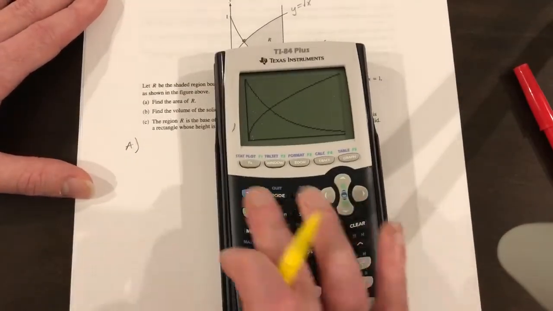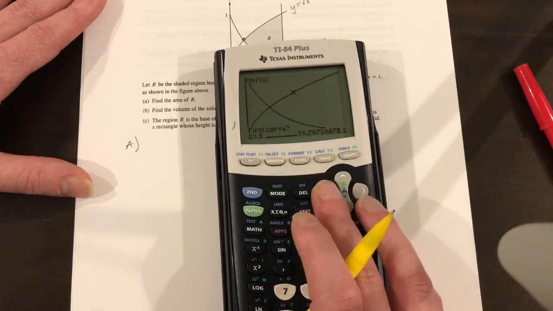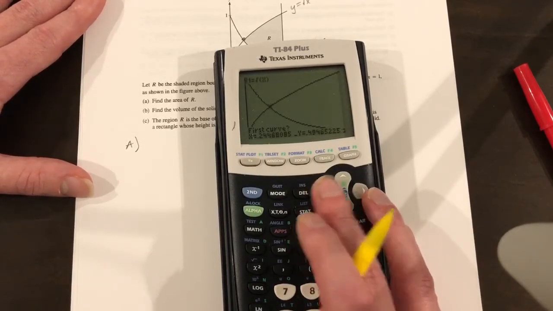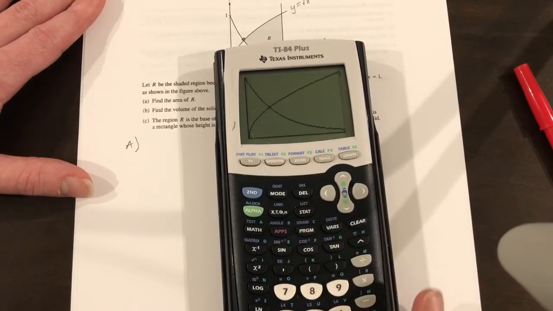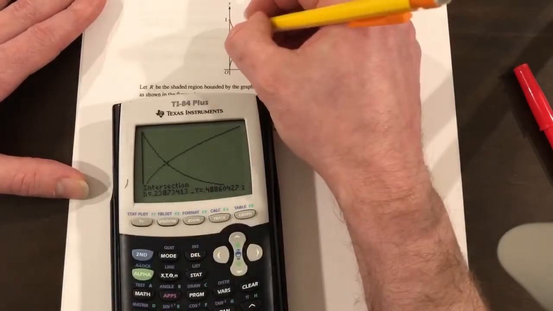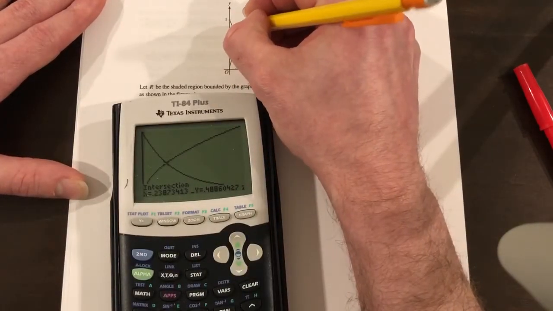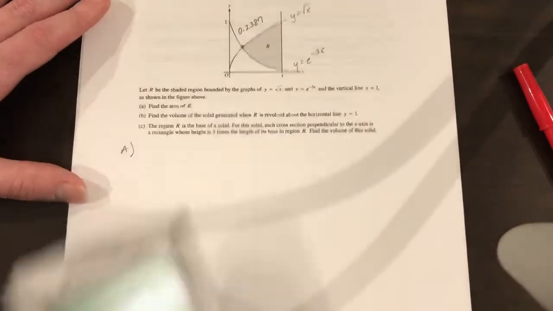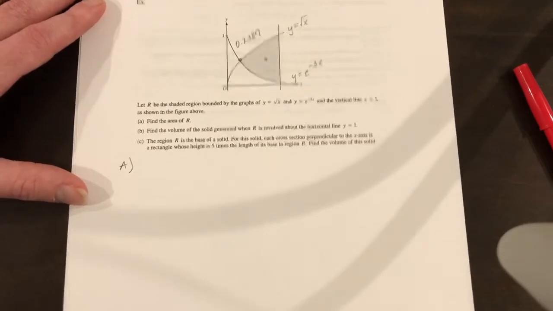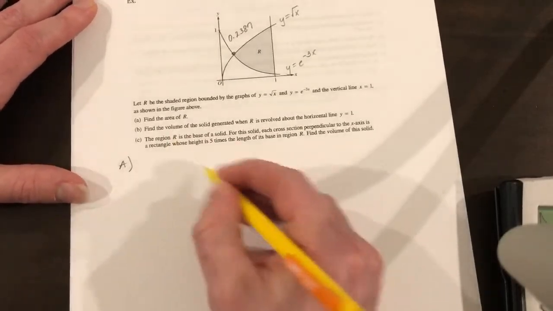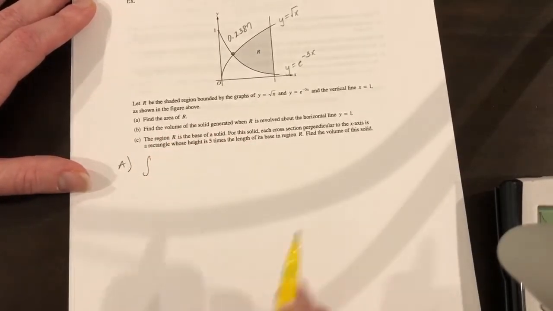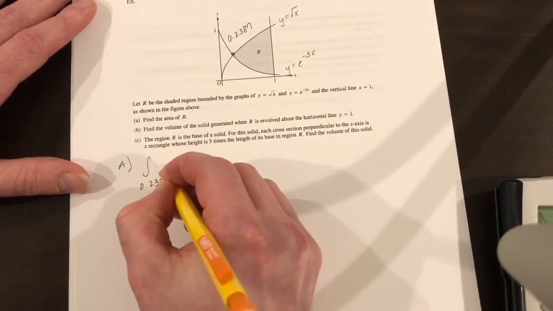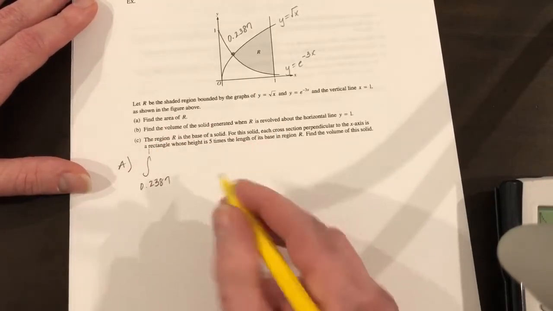Now, you need to find that intersection point. So we're going to do second calc, intersect. We're going to go close to the intersection point, hit enter, enter, enter, and it's going to occur at 0.2387. So we're going to be using that limit quite a few times. Now, this is all a calculator, so we're going to integrate from 0.2387 to 1, and it's going to be top curve minus bottom curve.